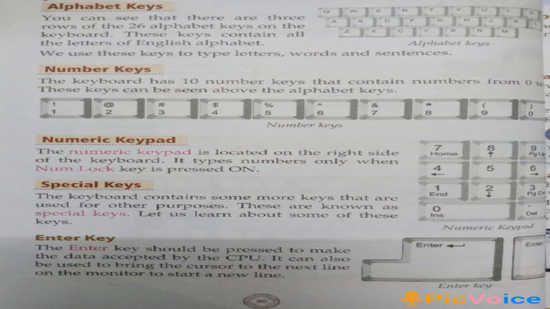Page number 30. Alphabet keys. You can see that there are 3 rows of the 26 alphabet keys on the keyboard. These keys contain all the letters of English alphabet. We use these keys to type letters, words and sentences. Number keys. The keyboard has 10 number keys that contain numbers from 0 to 9. These keys can be seen above the alphabet keys.